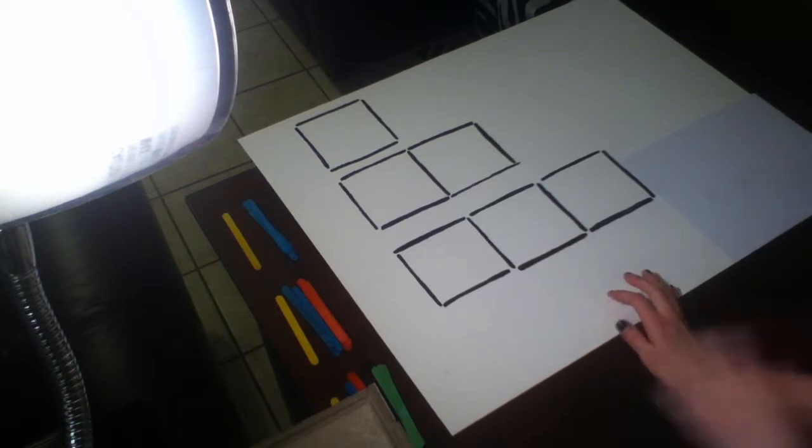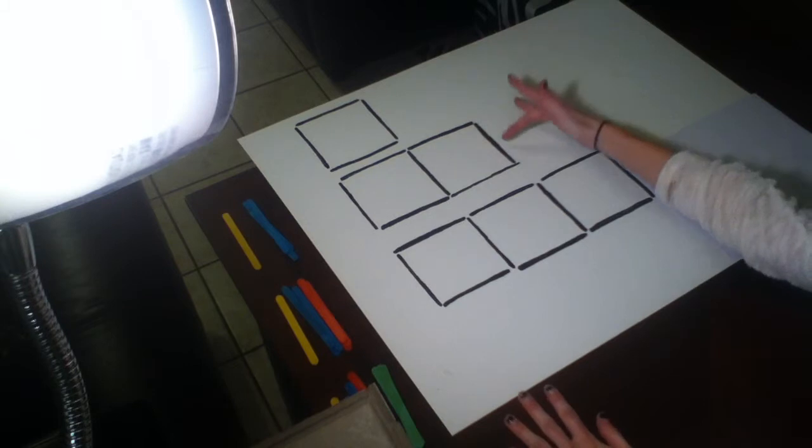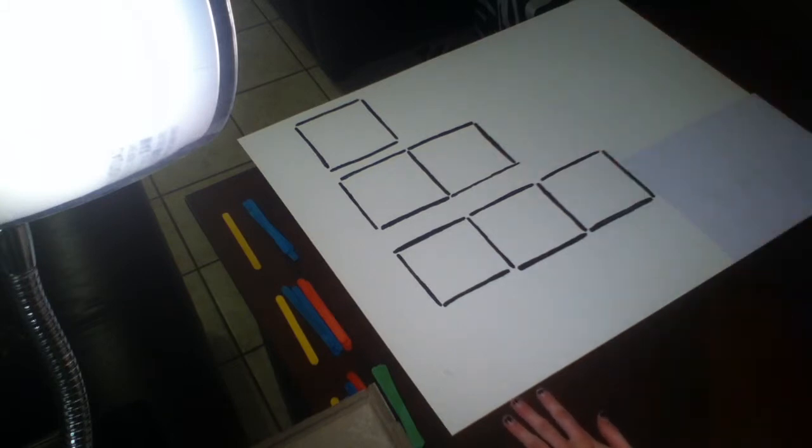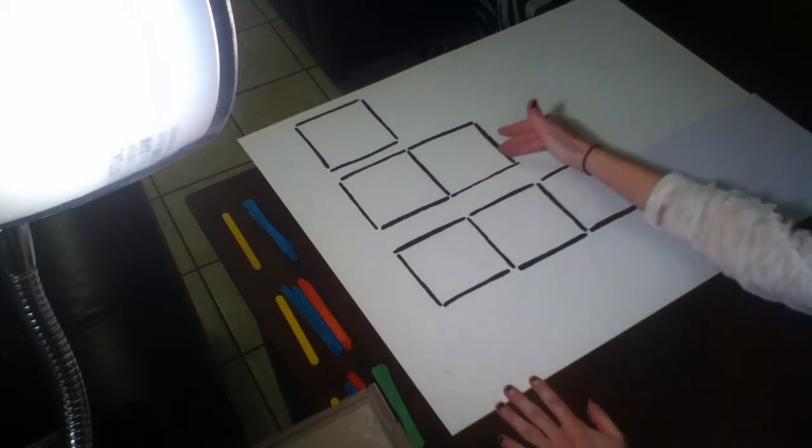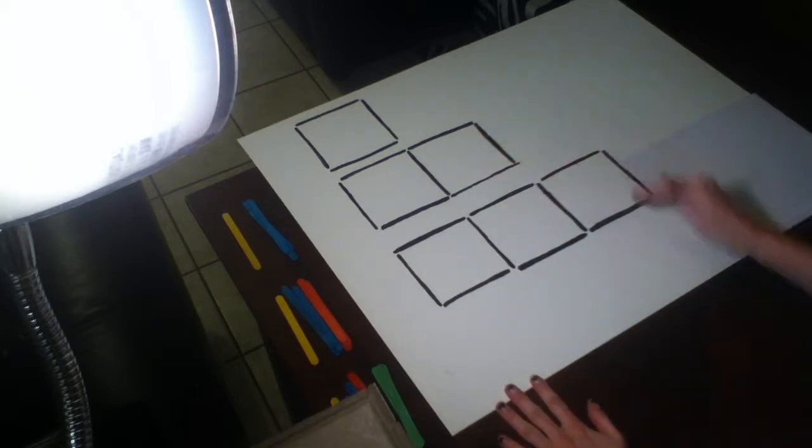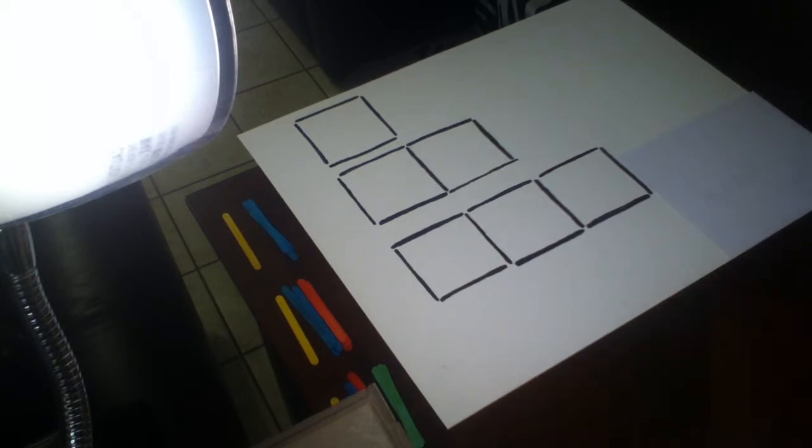The first thing I notice is that it's a growing pattern. It's getting bigger and bigger. It's not a repeating pattern. I also notice that it's adding a box each time, one box at a time. So now what we're going to do is construct a table describing numerically what's going on.